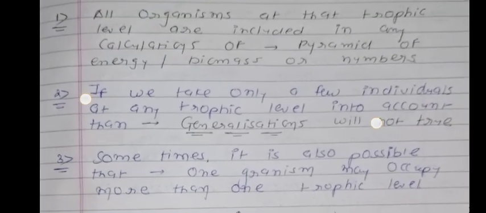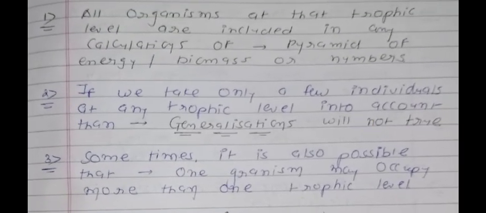All organisms at a trophic level are included in any calculation of the pyramid of energy as well as biomass as well as numbers. It means if we are drawing the pyramid of energy or biomass or numbers, then we are going to calculate all the organisms of a particular ecosystem. Now see point number 2.